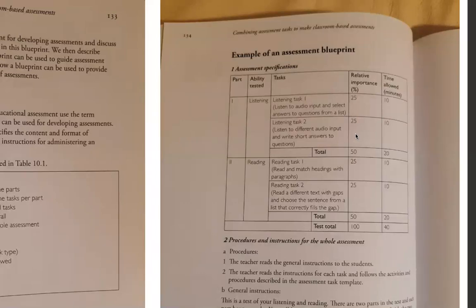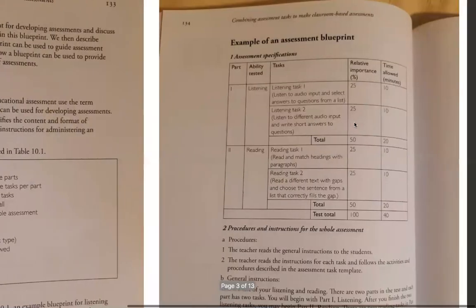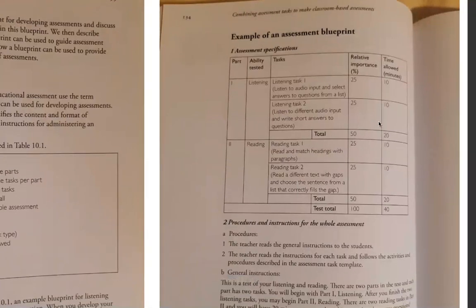Great, and so then we can go to page 134, to the next page. I think it's this one here. Great, thank you. And so here you have an example of an assessment blueprint. It's this quiz, that has 2 sections, listening and reading. And so, as you can see here, you have the assessment specifications. The abilities that are tested, we have listening, and then number 2, reading. The tasks, you have listening task 1, listening task 2. For example, in the first one, listen to an audio input and select answers to questions from a list.